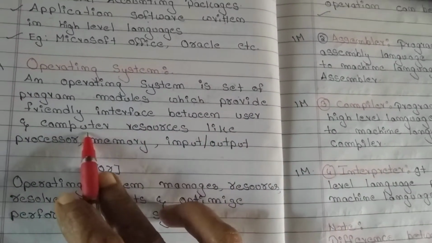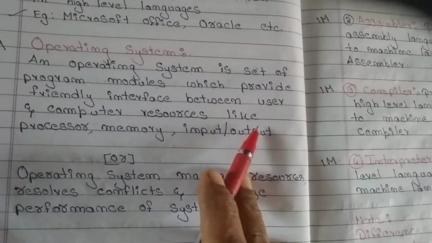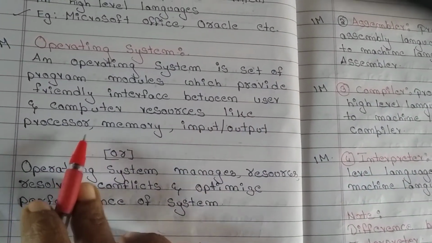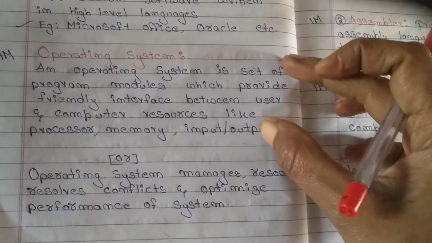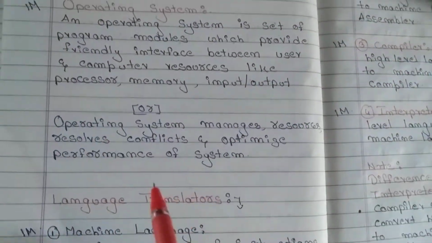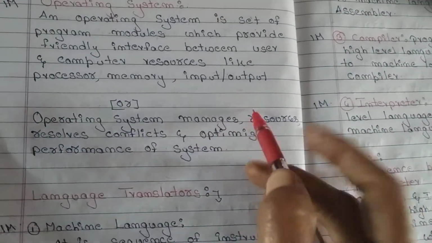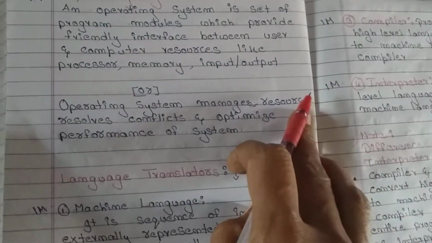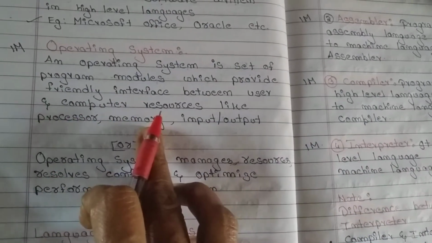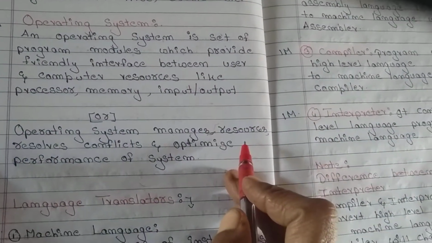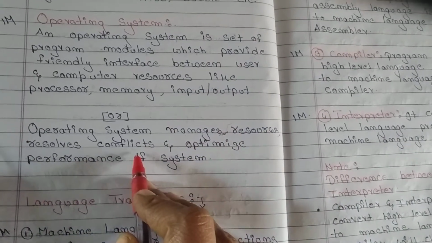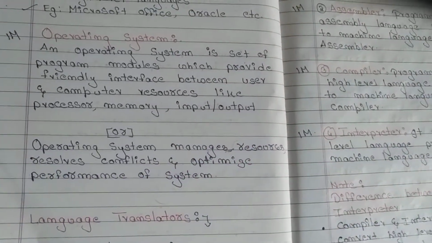So what is the use of an operating system? It helps to manage resources like processor, memory, and input output devices. If they ask what is OS, you write this. The operating system manages the resources. What resources are there? Memory, processor, IO devices. It not only manages the resources, it also resolves conflicts. For example, in the staff room we are all teachers.